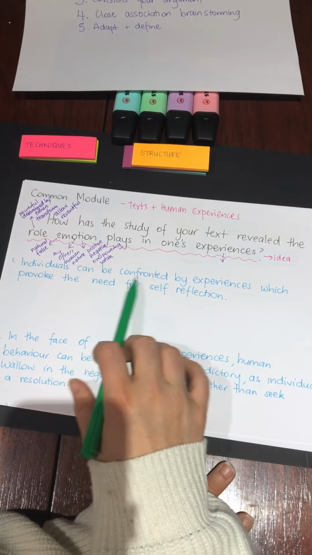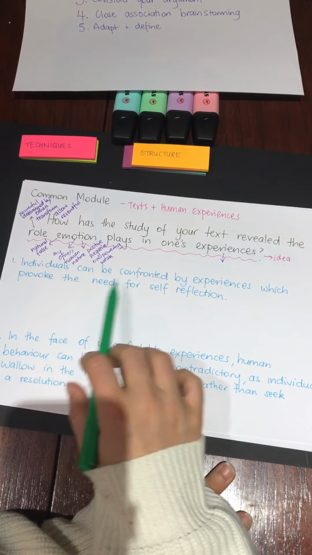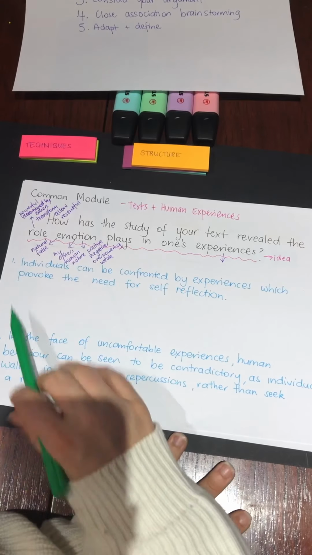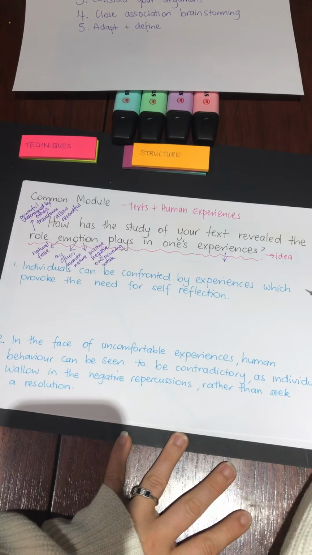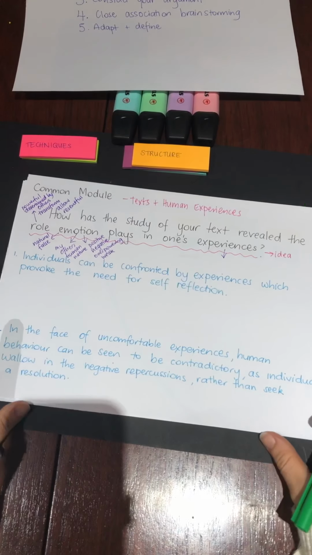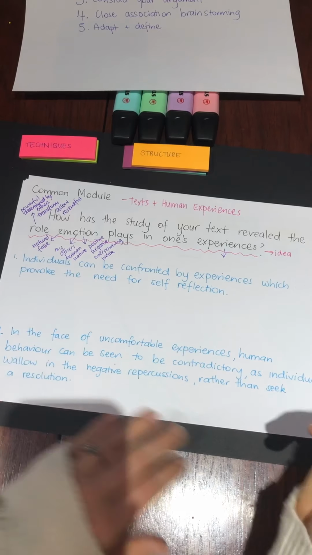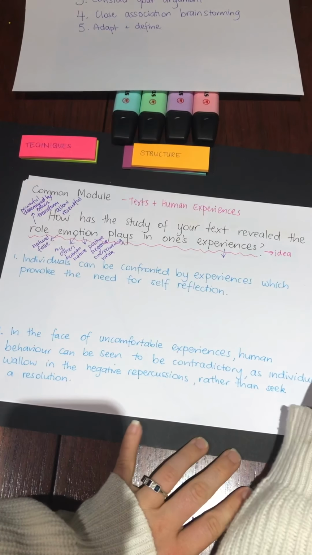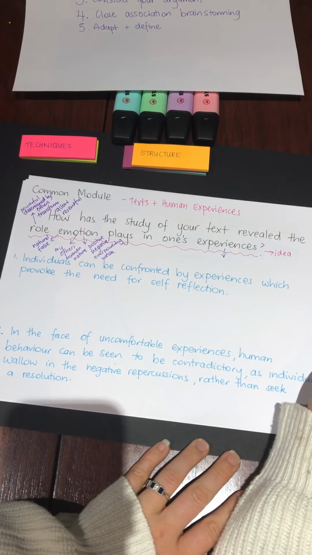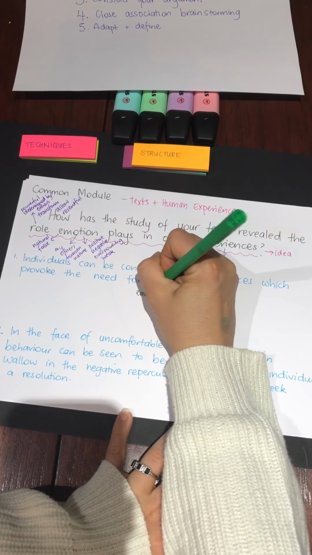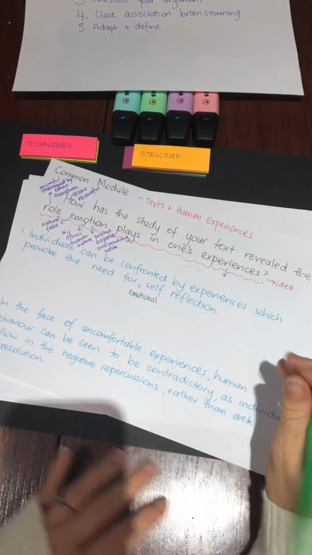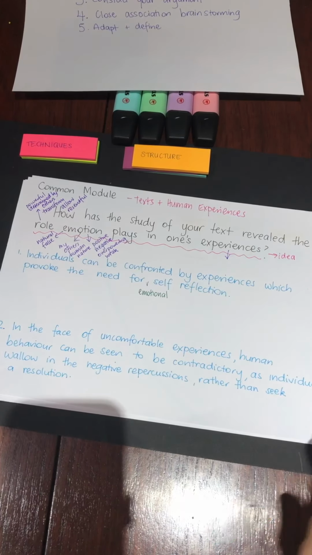So individuals can be confronted by experiences which provoke the need for self-reflection. First thing, I say, well, have I got anything here which is just a synonym for emotion? Not really. I do have self-reflection. So one option could be individuals can be confronted by experiences which provoke the need for emotional self-reflection, so long as I can actually prove that. That's one option for a possible answer.